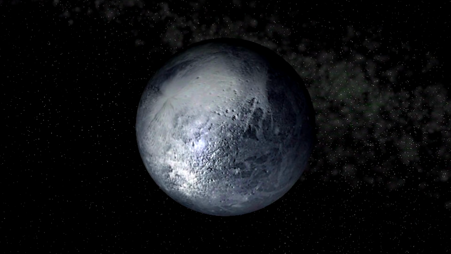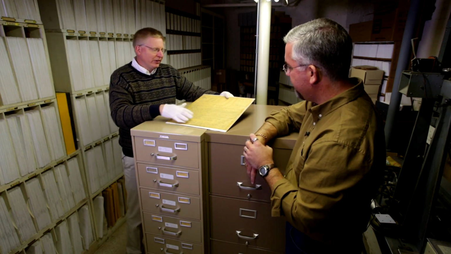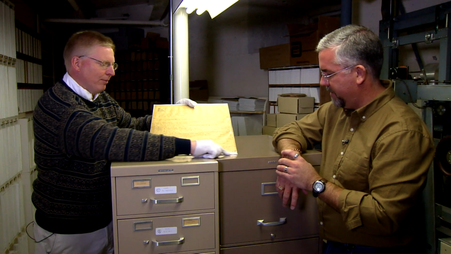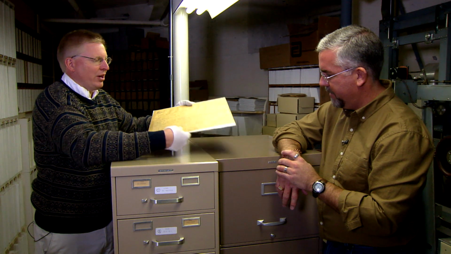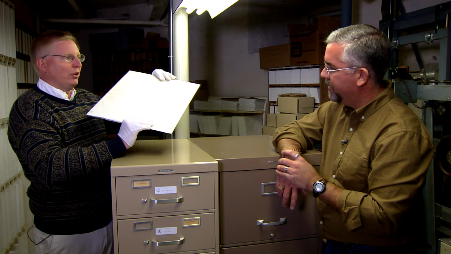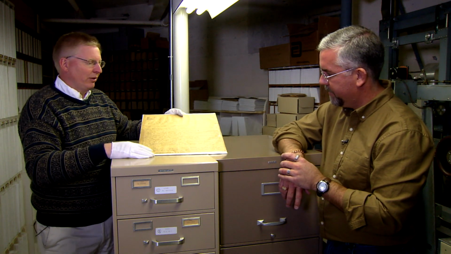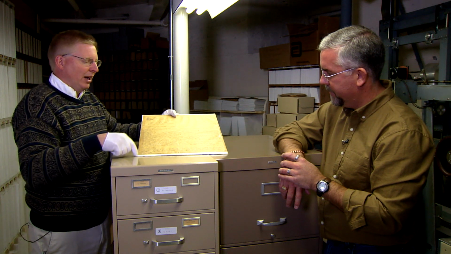Now, it looks like there's some interesting things written on the plate. Can you tell us a little bit about that? Yeah, you notice there's this yellowed portion here and then the white border. If I turn this around very carefully, this white border is a more modern acid-free envelope. The original envelope is this yellowish thing, and we've just taped the old envelope to the new one.